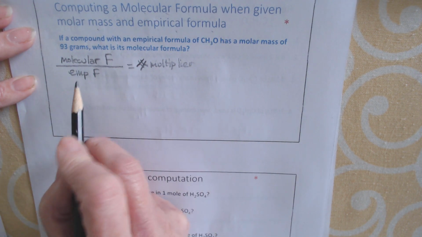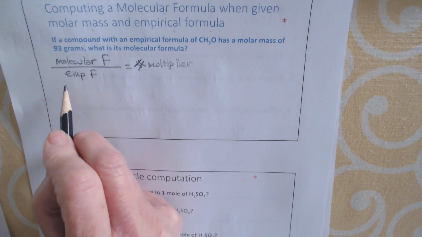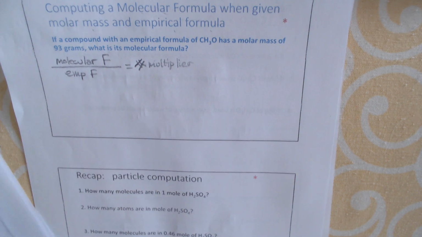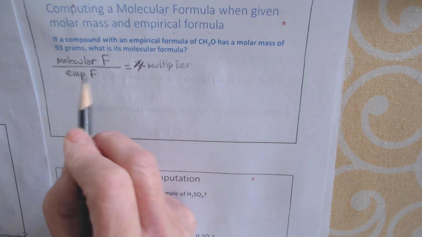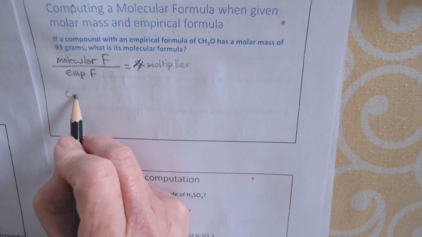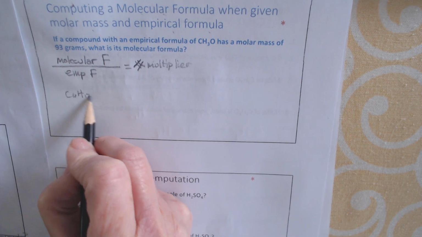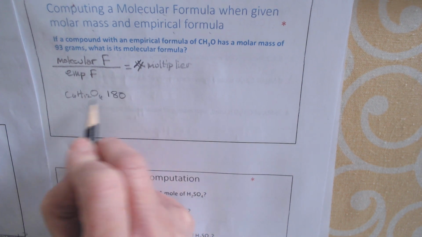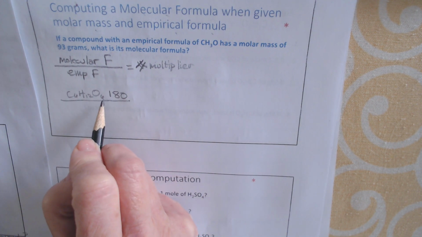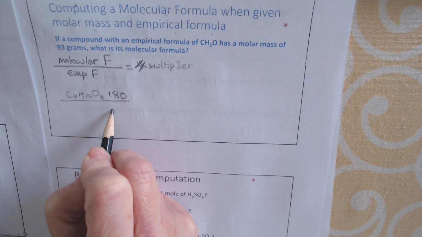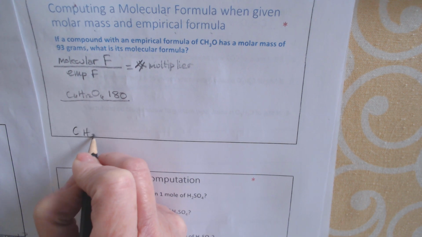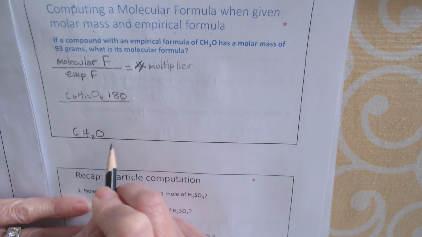So, for example, if I have C6H12O6, right, and let me go back and look at our most recent computation on that. So if I have C6H12O6, I know that that was 180, all right? My empirical formula would have been CH2O, right?